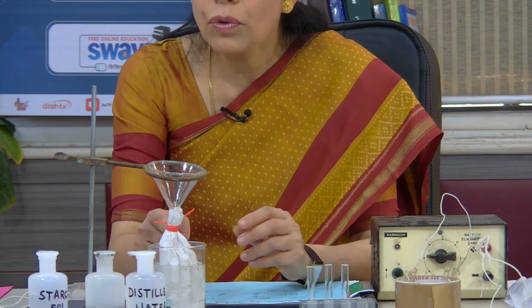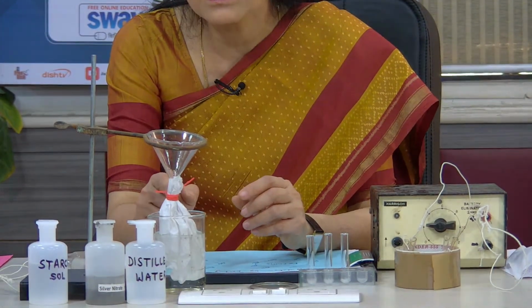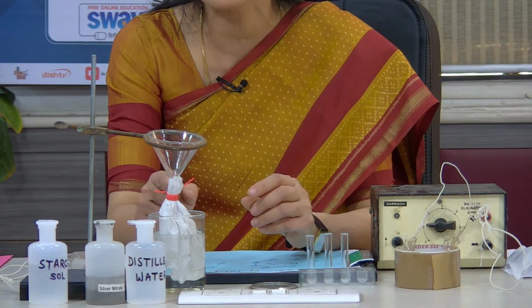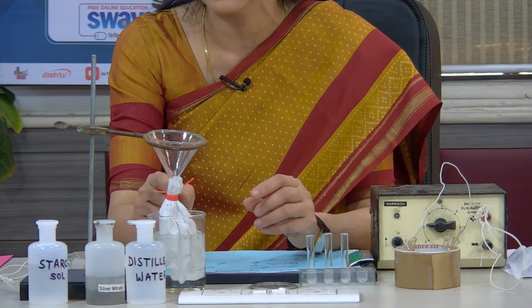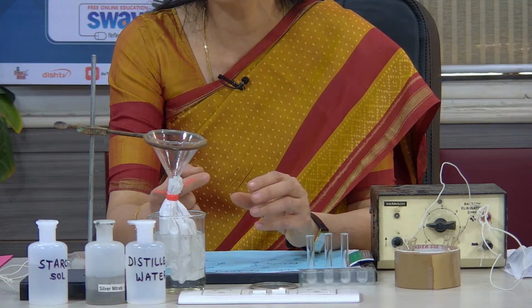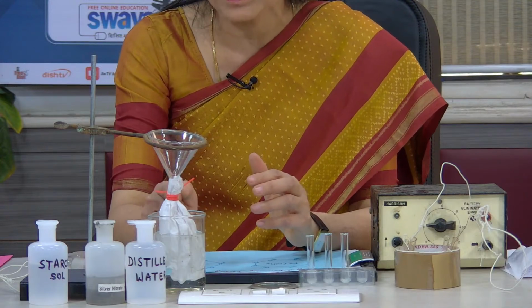If you want to purify your sol, if you want to get rid of the NaCl present in it, then you can do the process of dialysis. Dialysis is a technique of purification of colloidal solutions. It is also a technique to coagulate. Let me tell you how it happens.